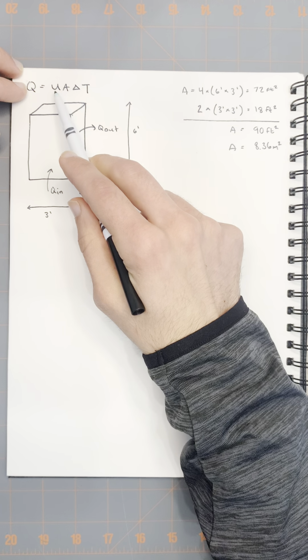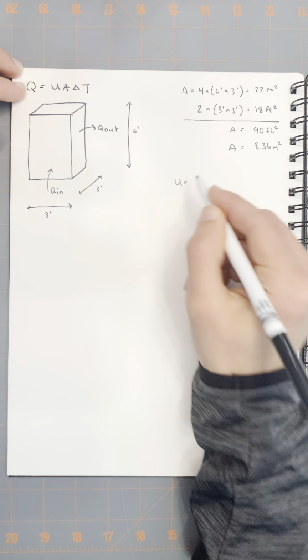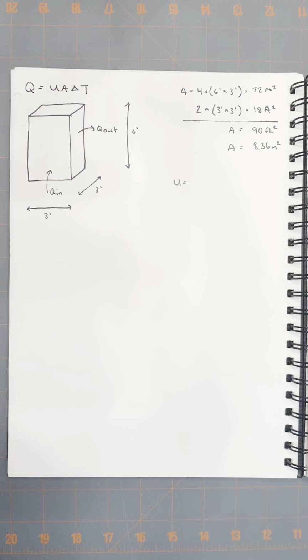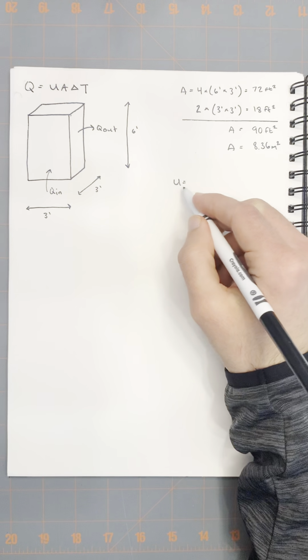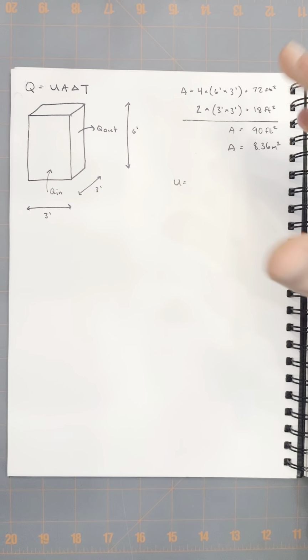All right, then for our U, which is our overall heat transfer coefficient, that's really just a way to combine, if you have conduction and convection, it helps measure how much heat is lost due to that.